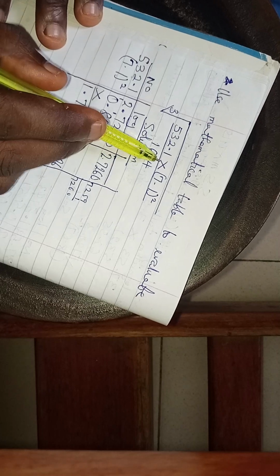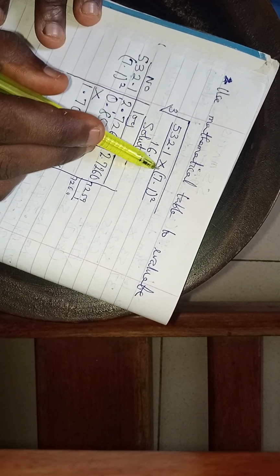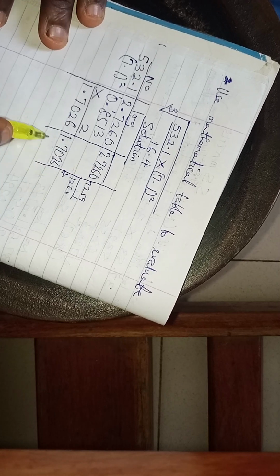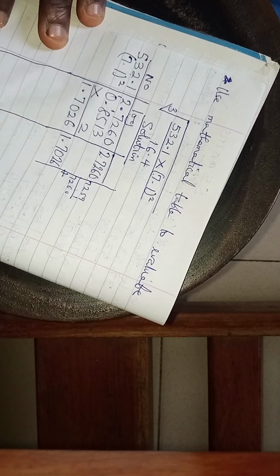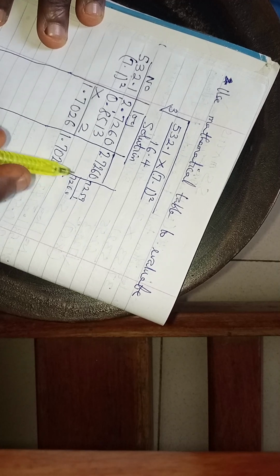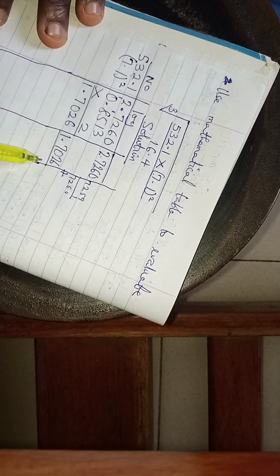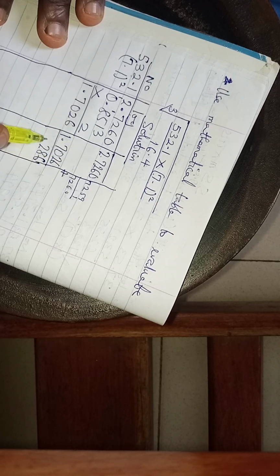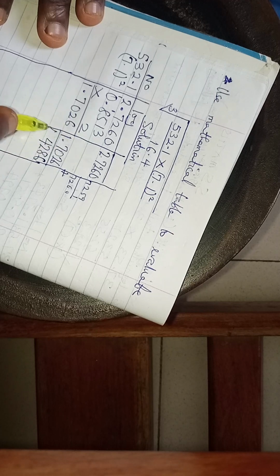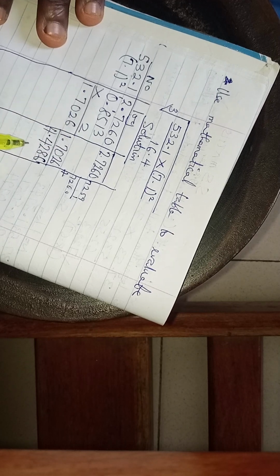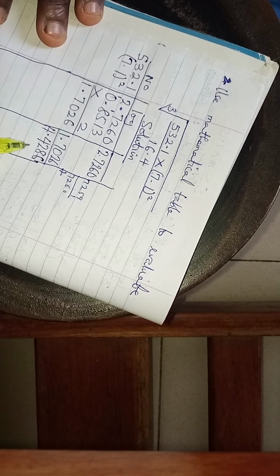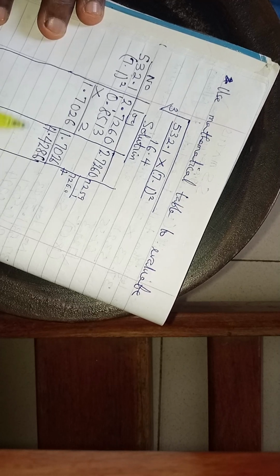Let me write down 1.7026. Because multiplication is connecting these two, I have to add up the two answers. So if I add, 0 plus 6 is 6. This is 8. We have 2. 7 plus 7 is 14, 4 remainder 1. 2 plus 1 is 3, plus 1, that's 4. So we have 4.4286. Alright, then I will now move to the denominator.